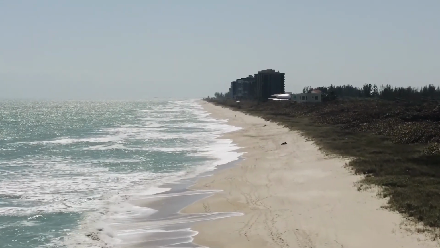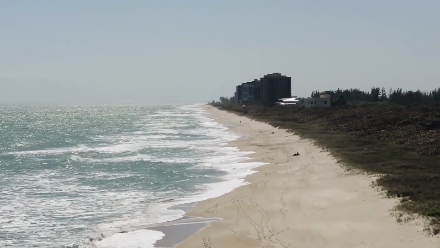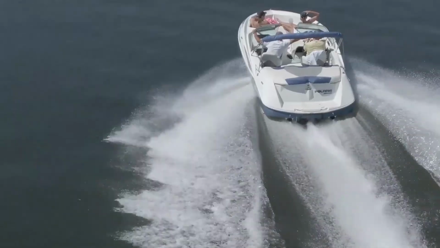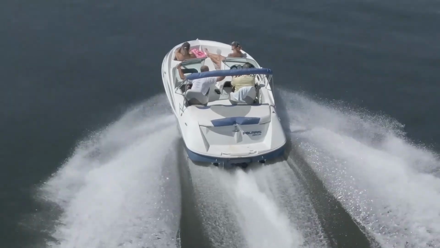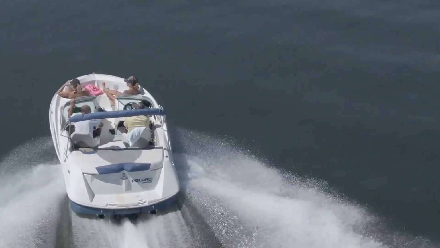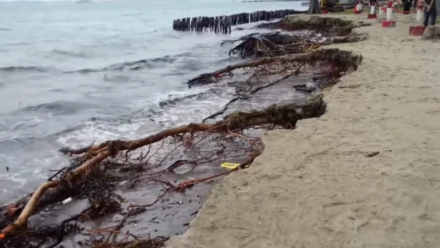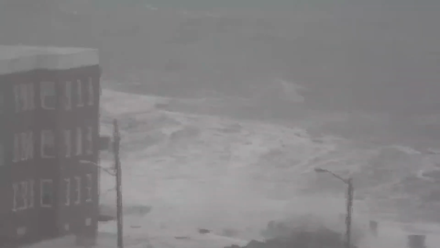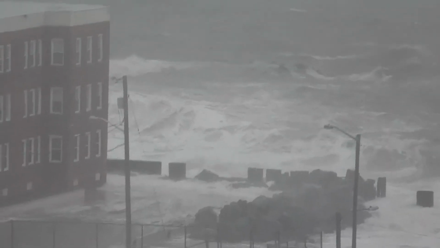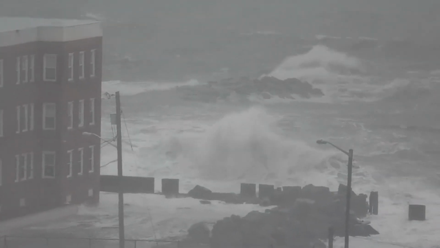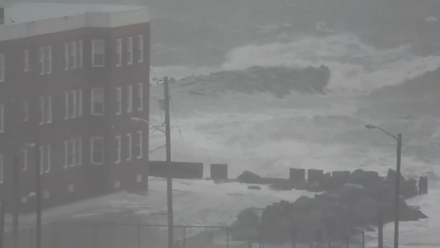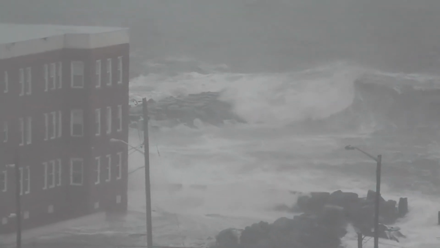So what causes erosion? Waves, both natural and those made by boats, can increase the amount and intensity of water hitting the shoreline. This causes more sediment to move and more land to be lost. Wind can also increase wave activity and remove sediment from the shoreline. Storms such as hurricanes, tropical storms, and winter storms also cause rain, waves, and wind that contribute to erosion.